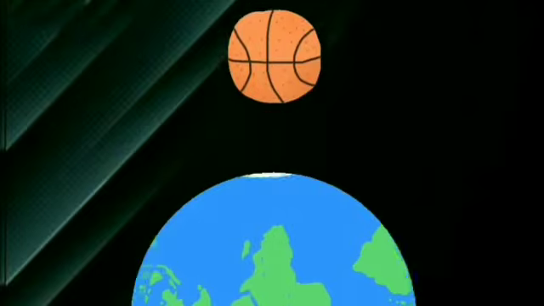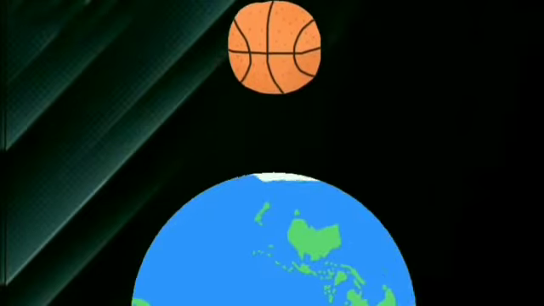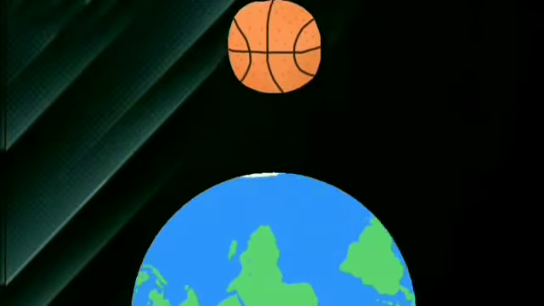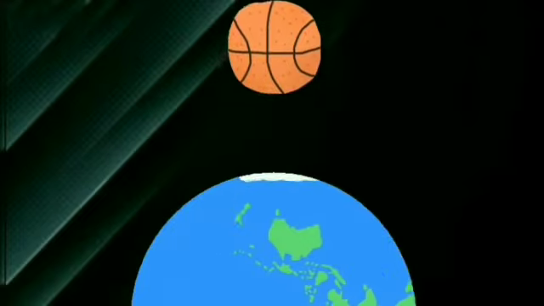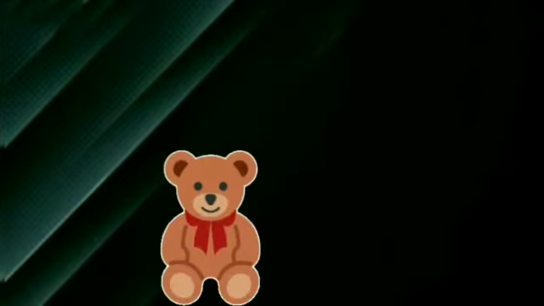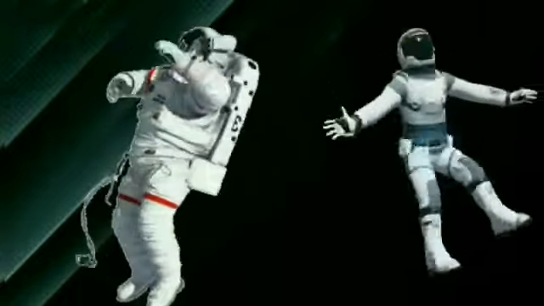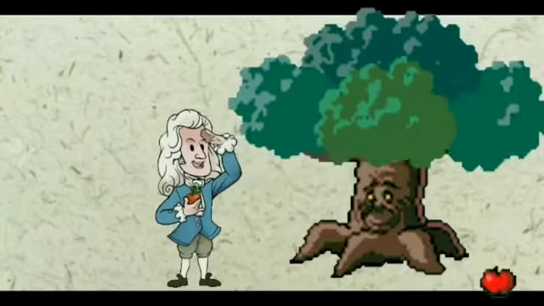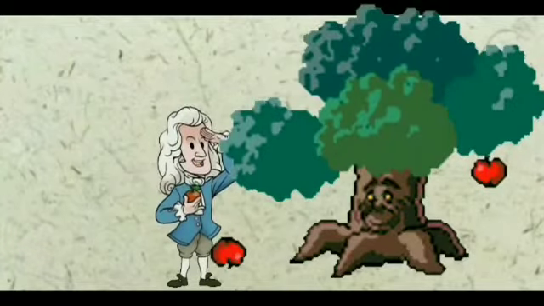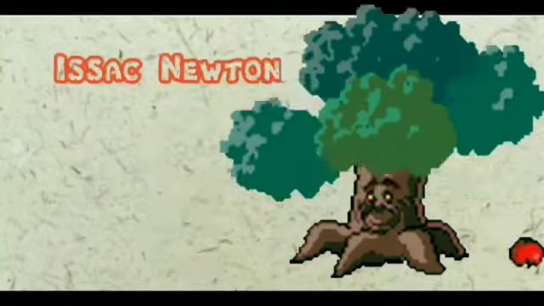Objects, when thrown up, fall back on the earth because the earth's gravity pulls them towards it. And you will be surprised to know if the earth didn't have this force, things would have been floating like the astronauts float in spaceships in space. And this gravitational force is discovered by Isaac Newton.